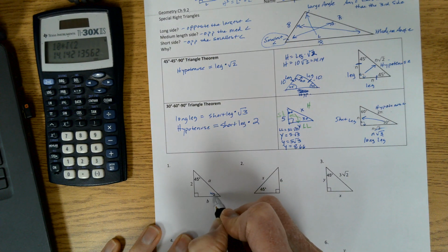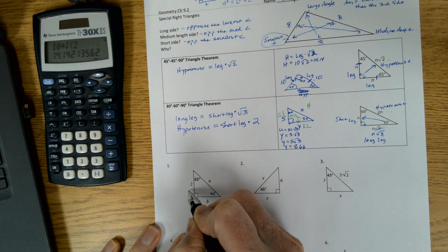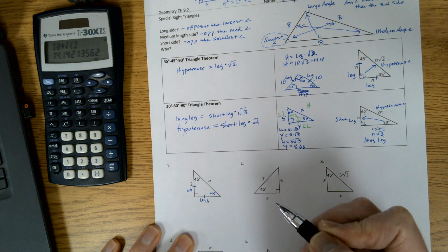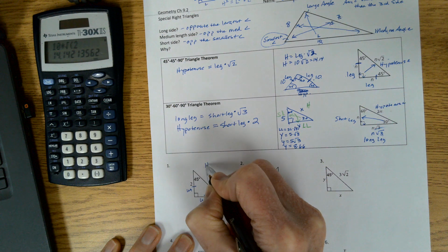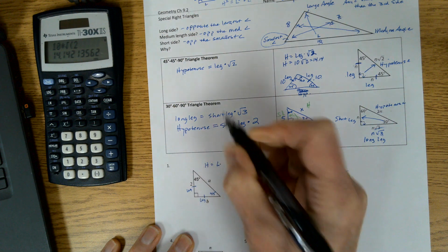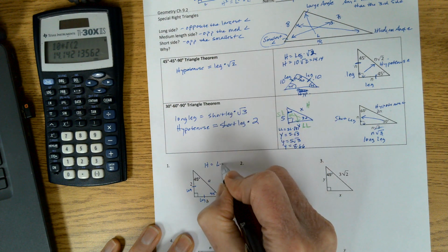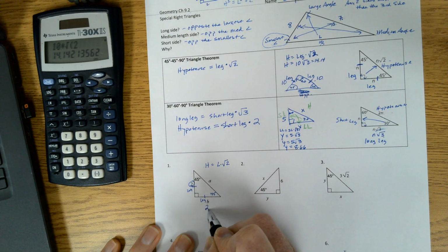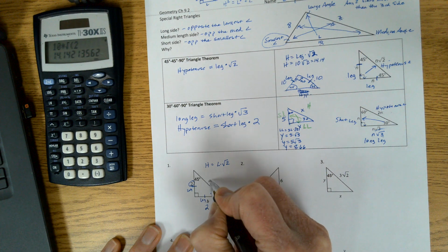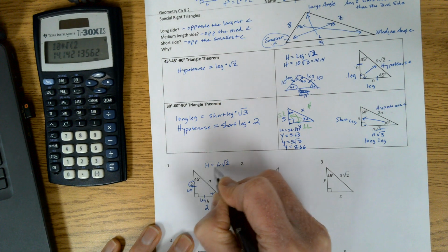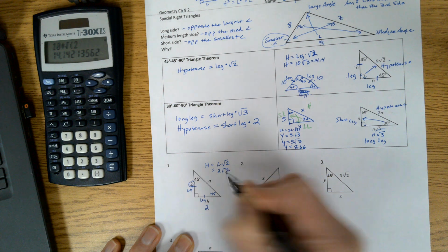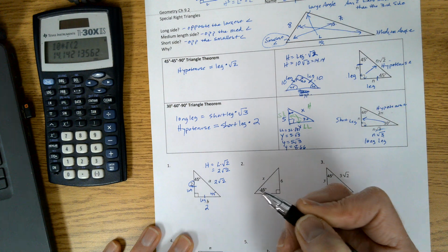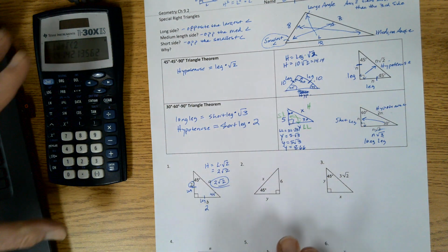This is 45, 45, 90, leg, and I know it's isosceles, so my two legs are equal length, and my hypotenuse is equal to my leg times, look up here, square root of 2. So this is 2 for this leg, so this leg has to be 2. Hypotenuse is my leg times the square root of 2. So A equals 2 square root of 2. That's it. That's good enough.